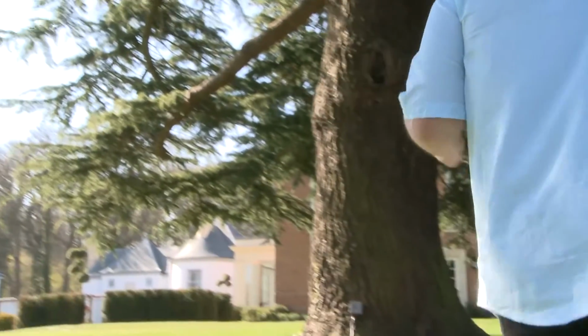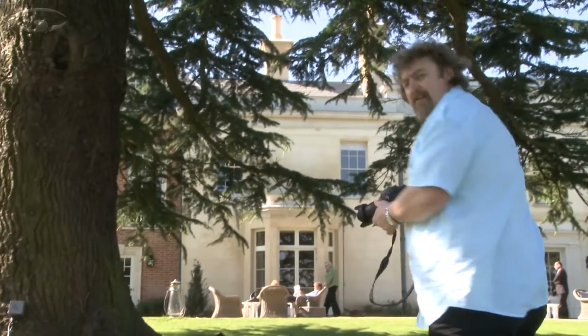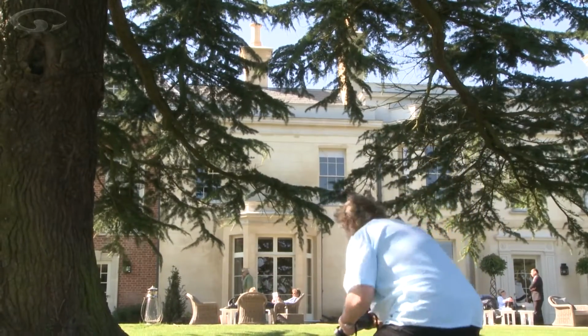Because on bright sunny days like this, it can be very hard to see the LCD. It makes it look dark and fools you into thinking you've got the exposure wrong. Let me show you what I mean. These beautiful white buildings over here are prime candidates to get burnt out highlights. So let me take a shot.